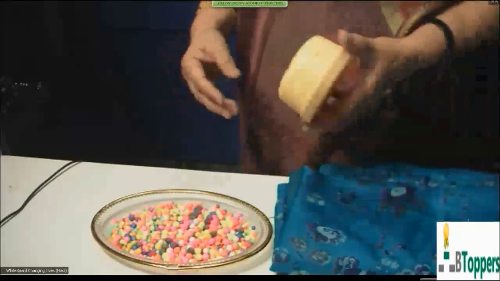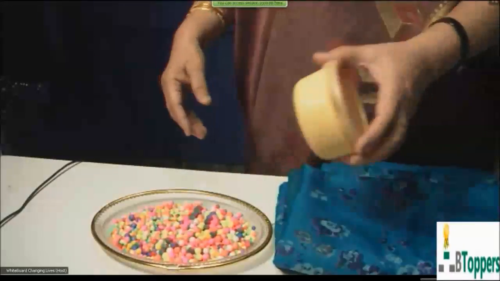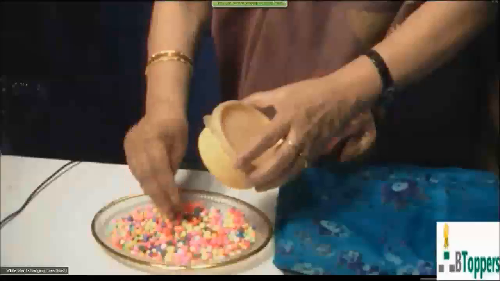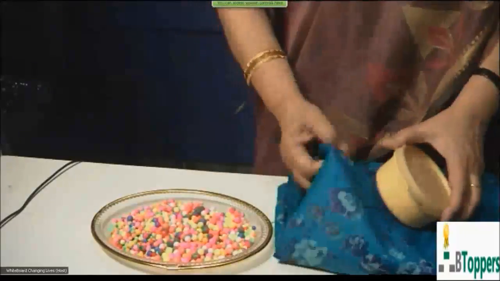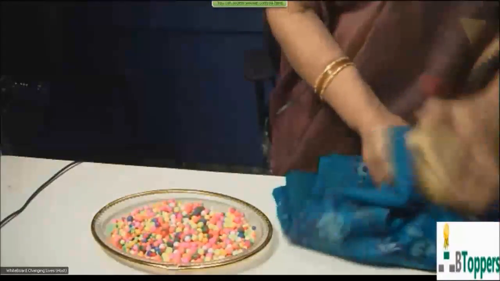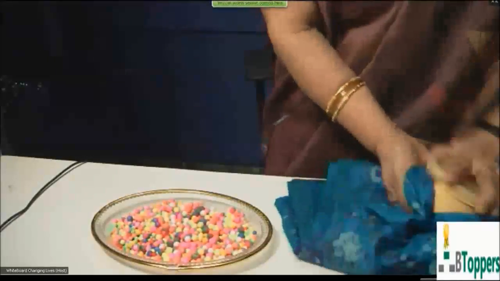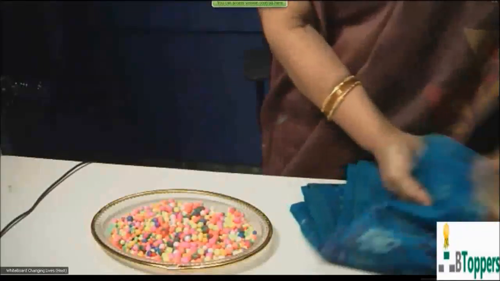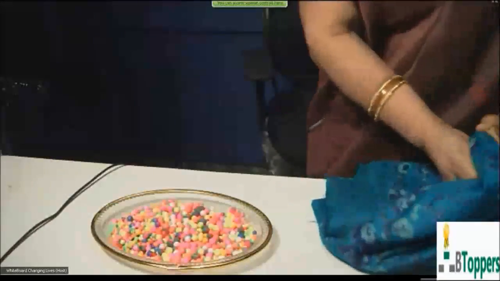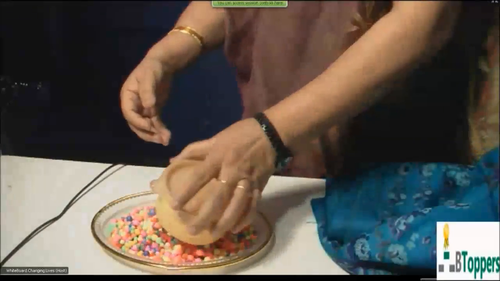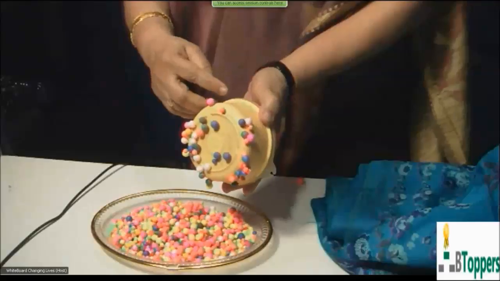Here I have a plastic tiffin box and I have a silk cloth. Now when I bring it to, these are all thermocoals, colorful thermocoals. When I bring it here, nothing has happened. Now I'm going to rub this with a silk cloth like this. Let us see what will happen. See how the thermocol balls have stuck to the plastic tiffin box.